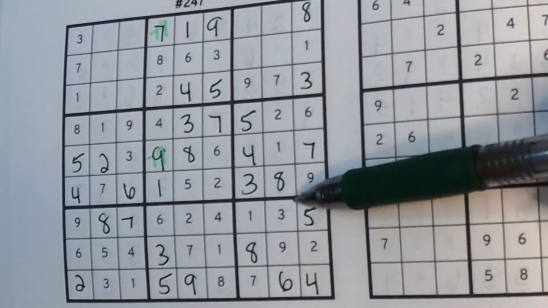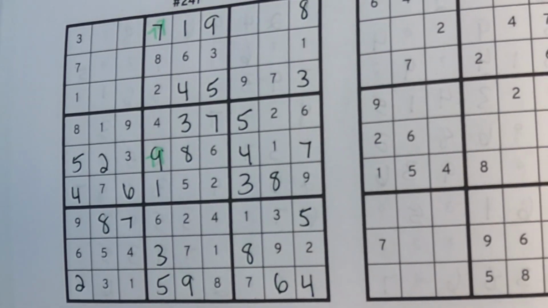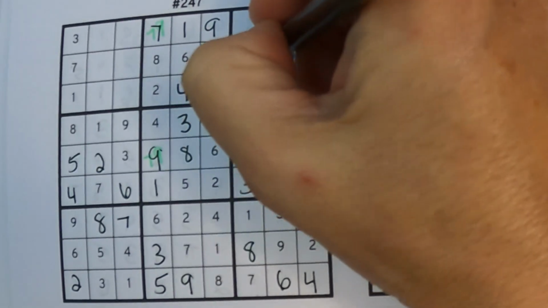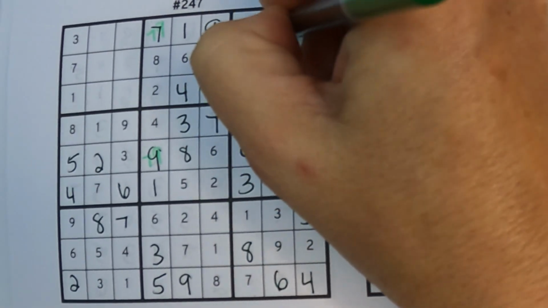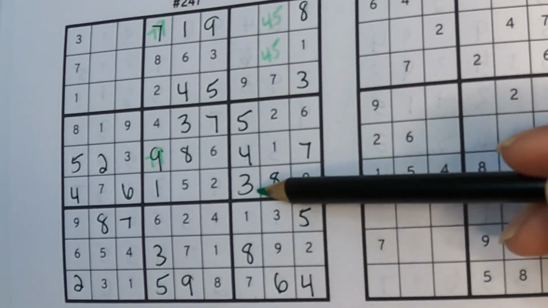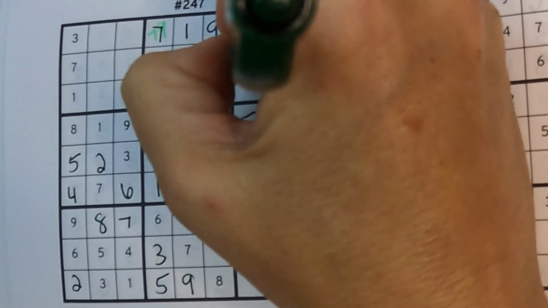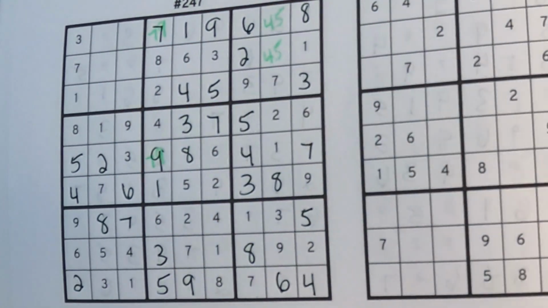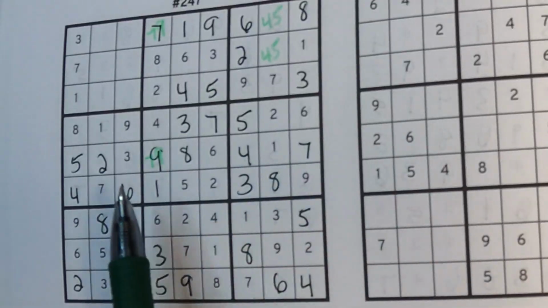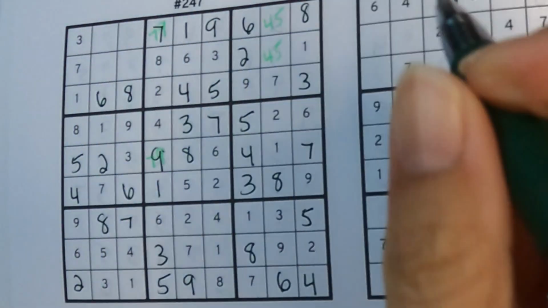For this column, we're missing 4 and 5, and I don't see any help. So 4, 5, 4, 5. For this column, we're missing 2 and 6. We've got a 6 here, so 2, 6. For this row now, we're missing 6 and 8. We've got an 8 here, so 6, 8.